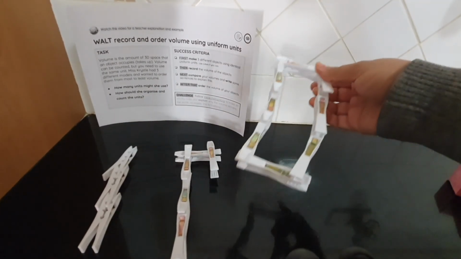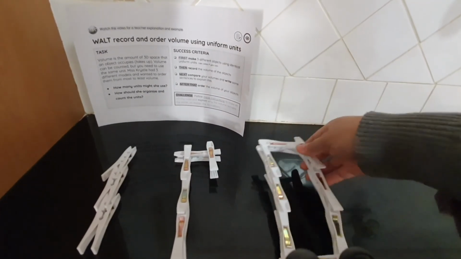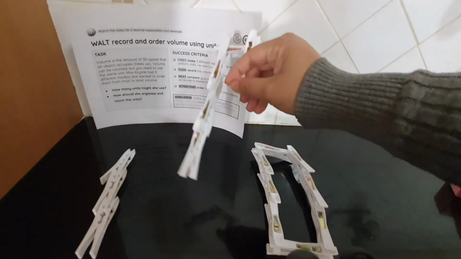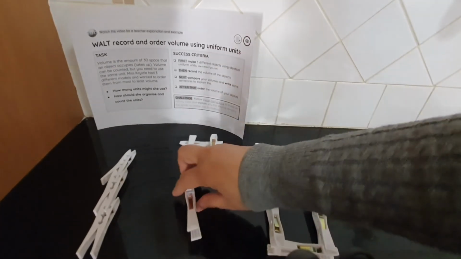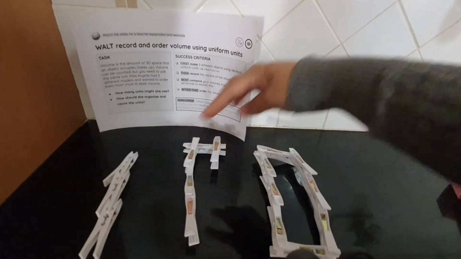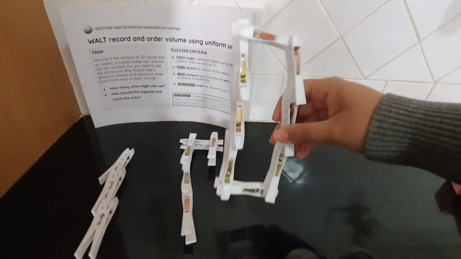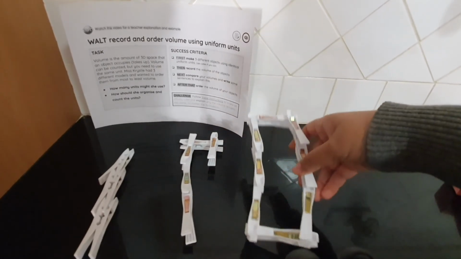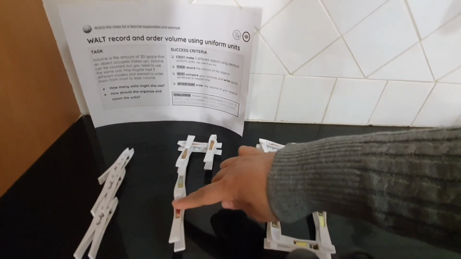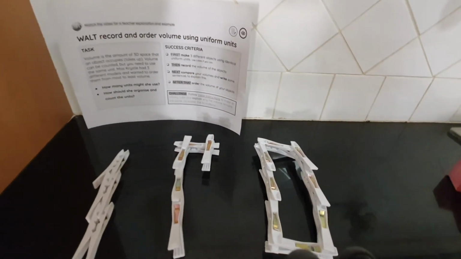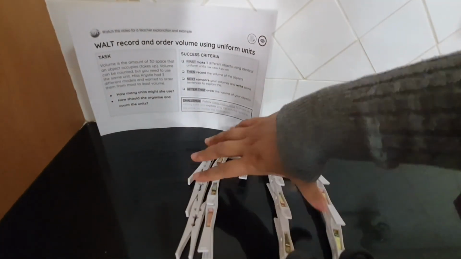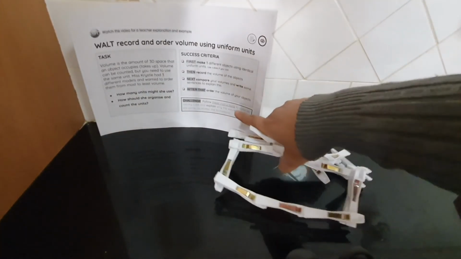And I'd write that in a sentence. And I might say that that one has 5, and that one had 2, 4, 6, 8. So the volume of this object is 3 pegs more than the volume of this object. So that's that task. You can't do the challenge with pegs. You can follow that link if you choose to.